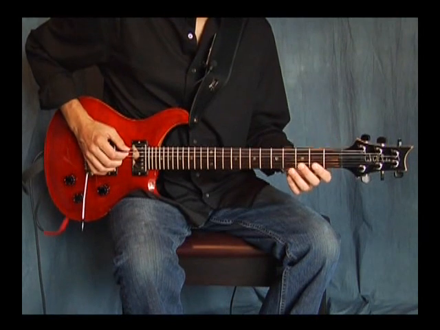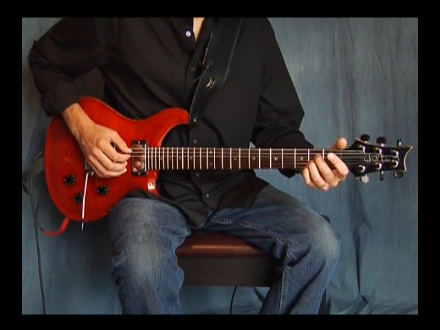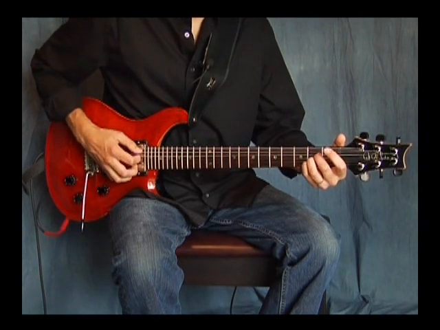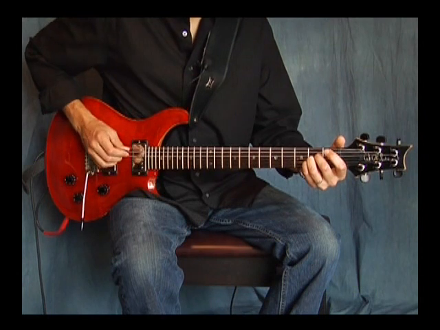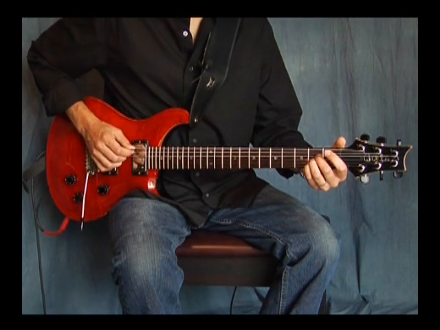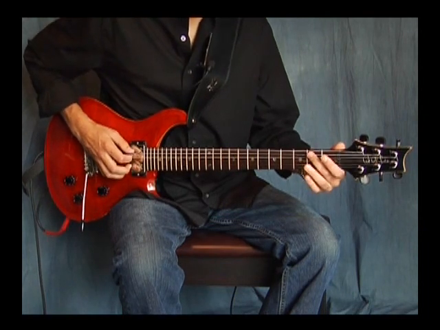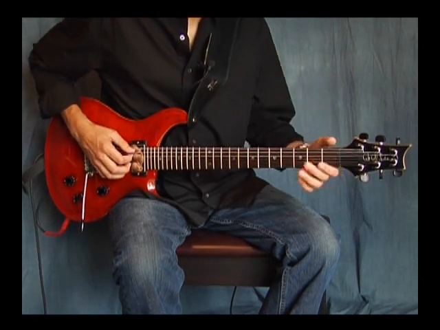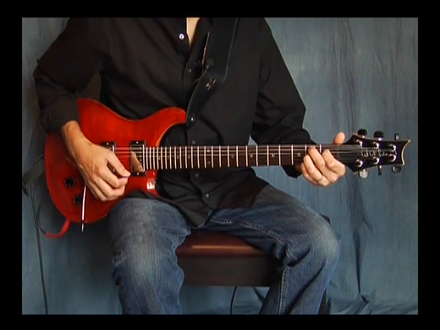Okay, let's go through and learn the notes on string 5. The 5th string open is A. It's the root of the common open A chord. When you play an A chord, you should begin strumming on string 5. That's where your root is. The 2nd fret is the root of the somewhat common B7 chord. So that'll help you remember that that note is B.